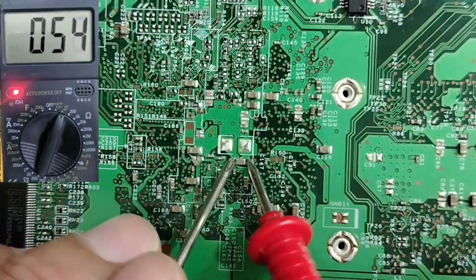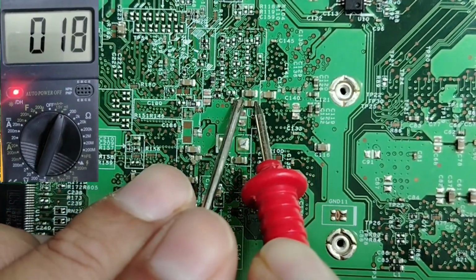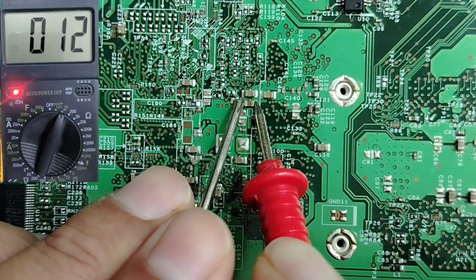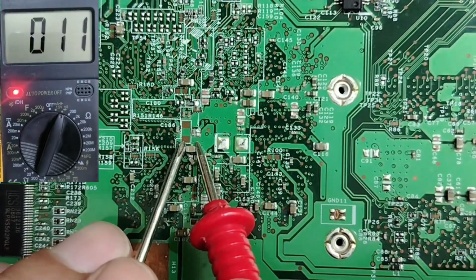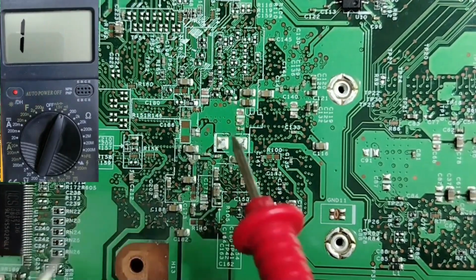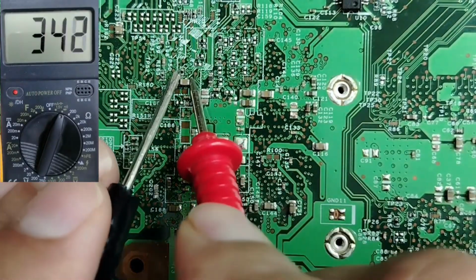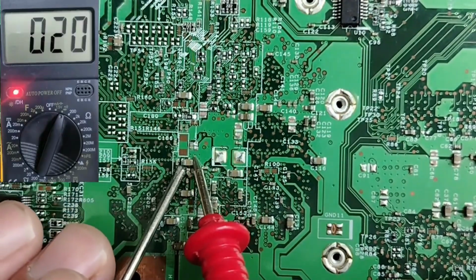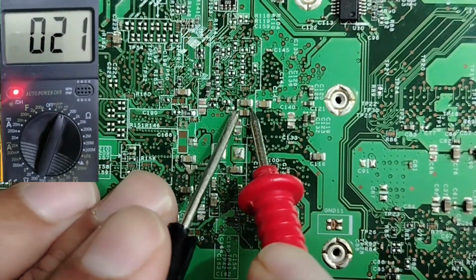Do you see? We will get continuity, as you can see. This is normal for the CPU circuit. Please pay attention to this. This is not a short, guys.